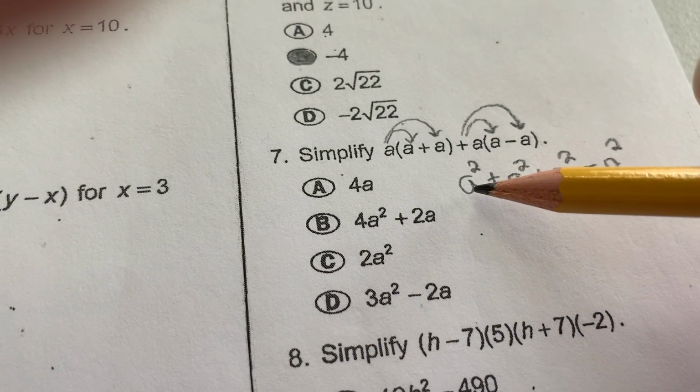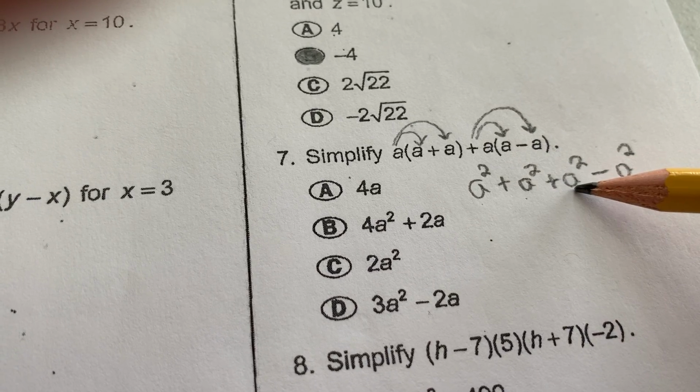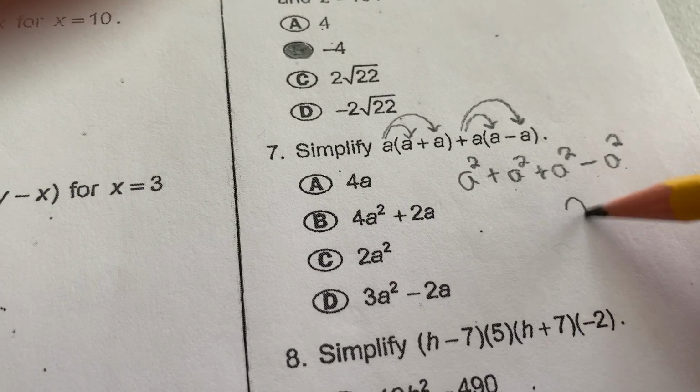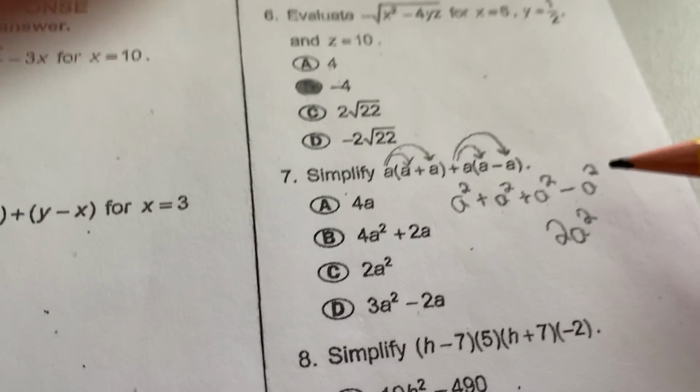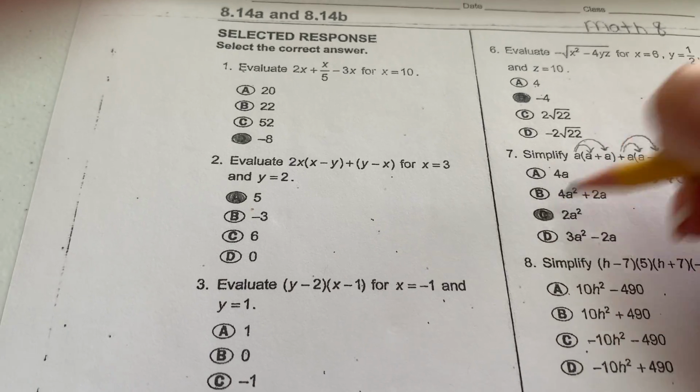All right, so A squared plus A squared, that's 2A squared plus 3A squared. And then minus an A squared is 2A squared. So that answer is C. That's kind of a tricky one.